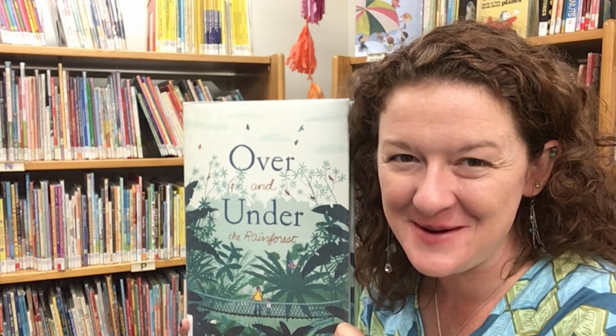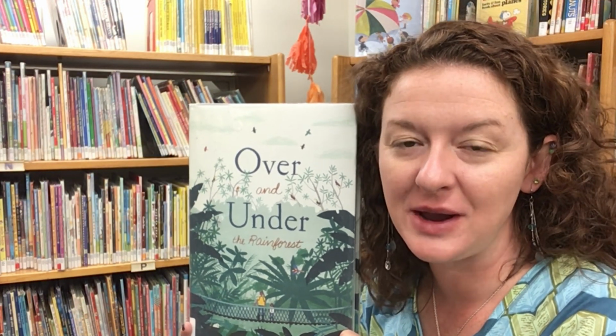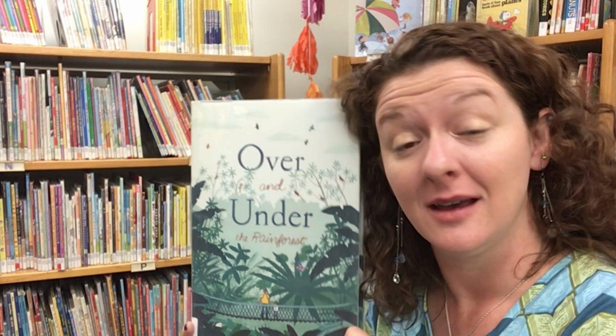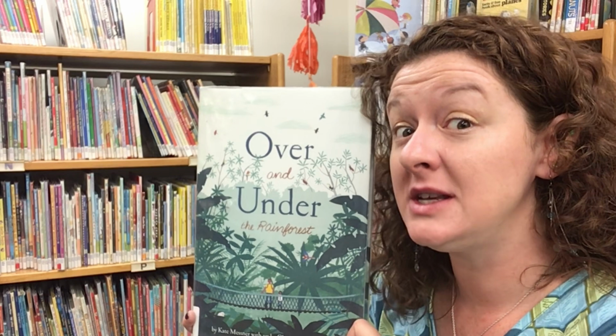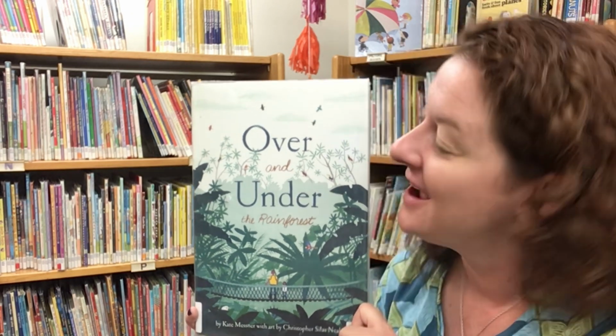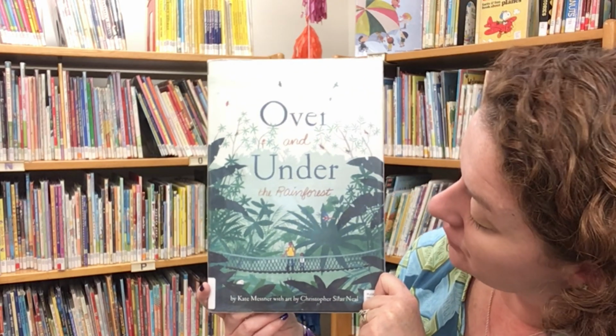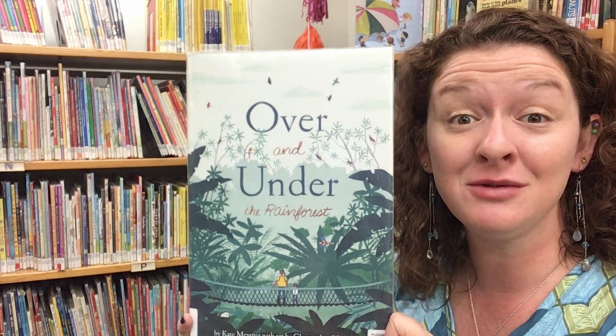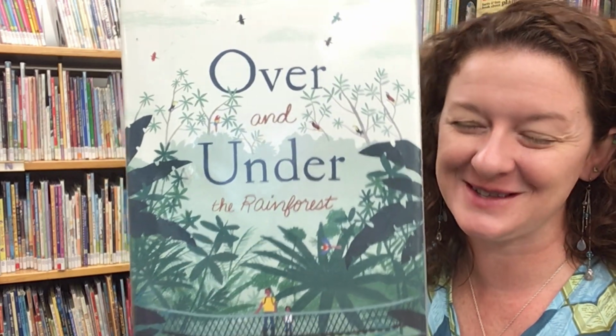Wow, well, I don't know about you, but I'd like to go explore the rainforest. Think of all the amazing animals we would see. Well, in our story today, that's what these two people are doing. They're taking a hike through the rainforest. This is Over and Under the Rainforest, written by Kate Messner with art by Christopher Silas Neal and read today with permission from Chronicle Books.